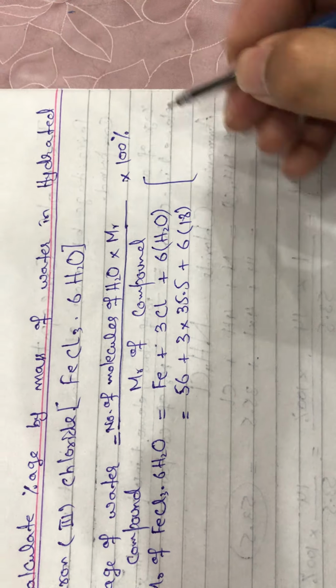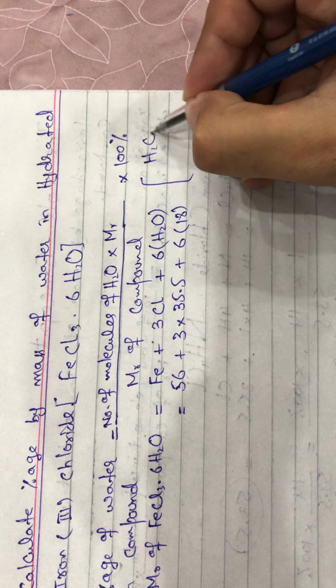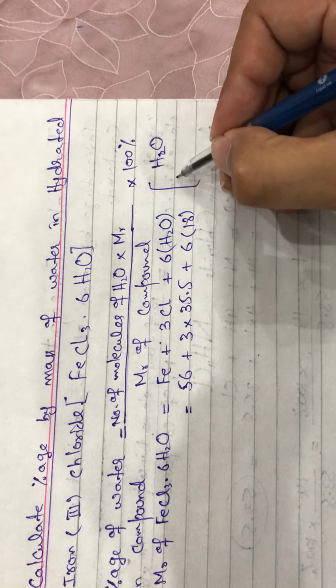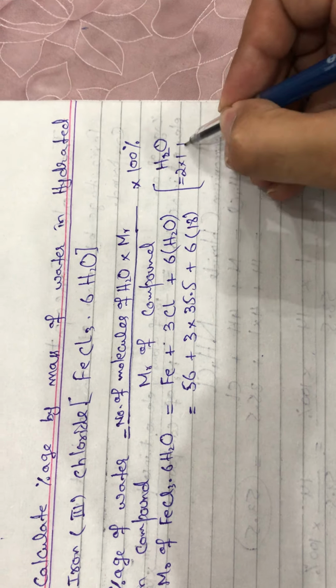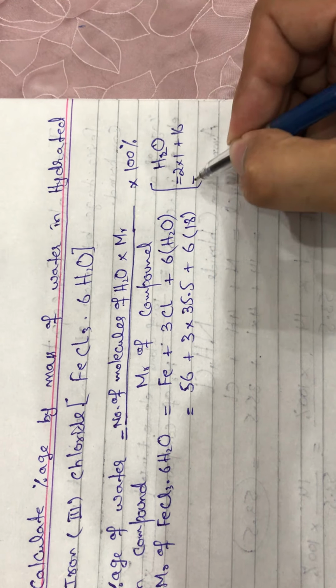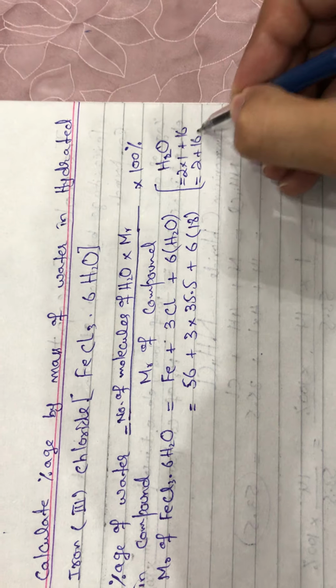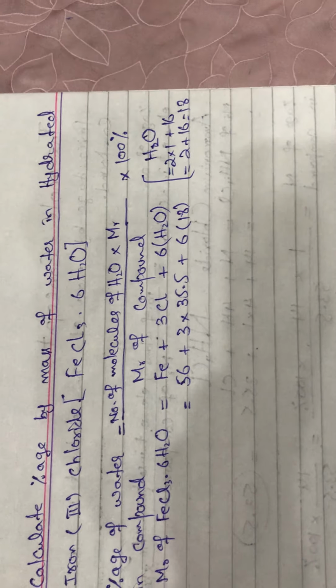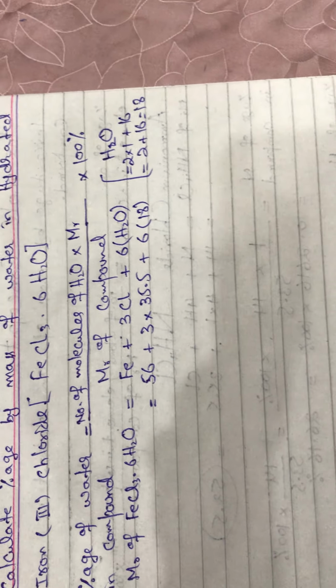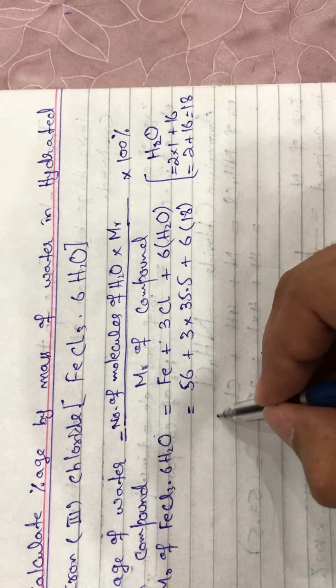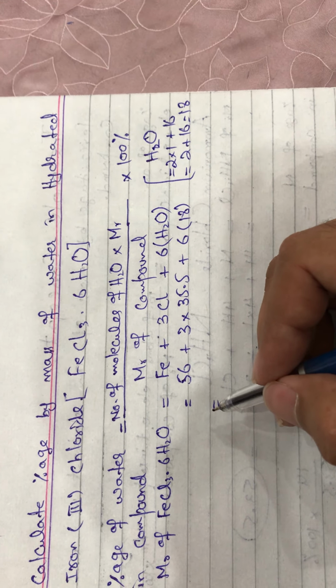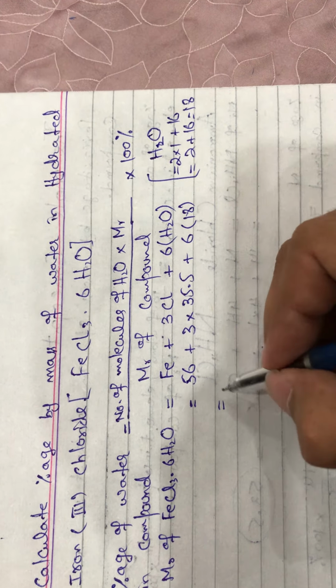How is it 18? Because H2O has 2 atoms of hydrogen, so 2 times 1, plus 1 atom of oxygen, 16. 2 plus 16, the answer will be 18.